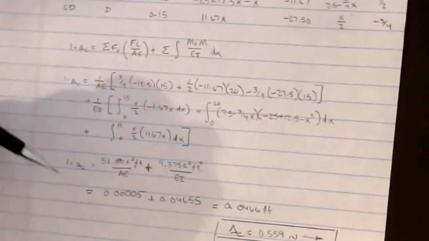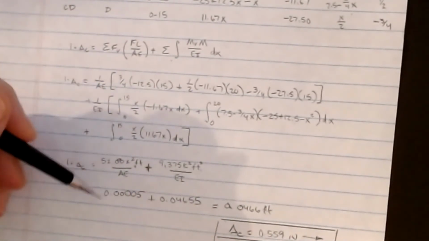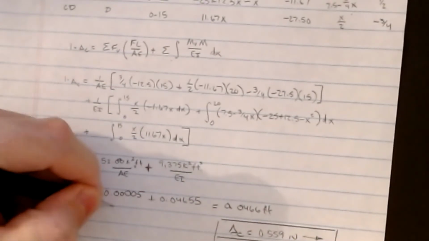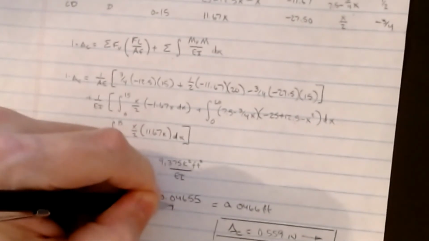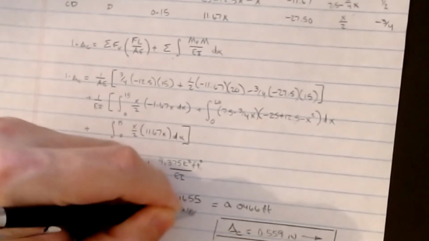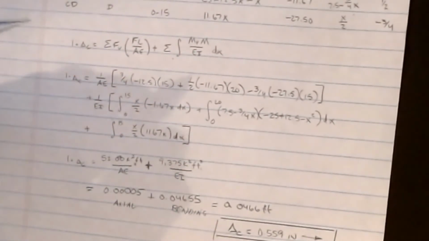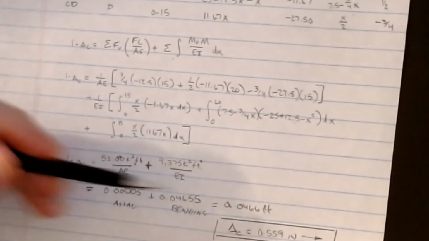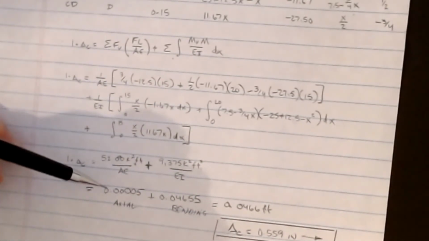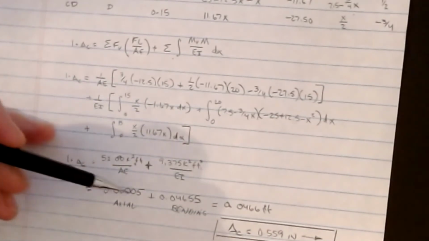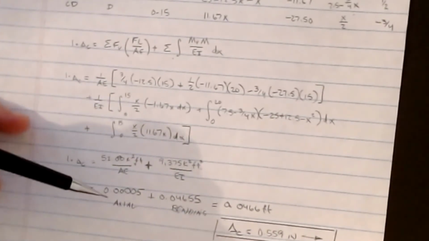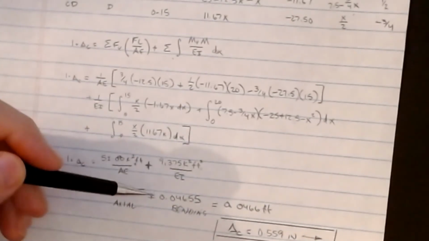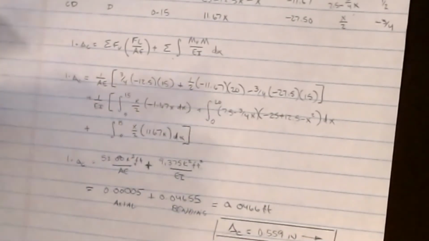All right, so if I evaluate these numbers mathematically, this first term is the axial effect, and this is my bending term. You can see there is a drastic difference in the order of magnitude between these. The axial deformation is very, very small, 5 times 10 to the minus 5th, whereas the bending effect is 4.6 times 10 to the minus 2nd.